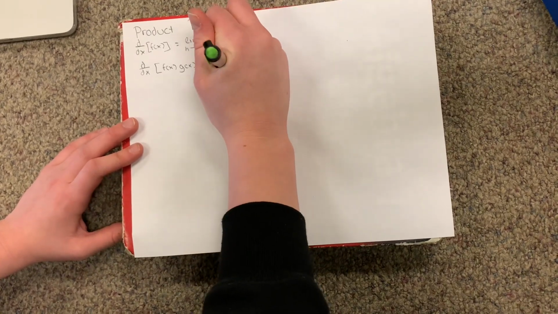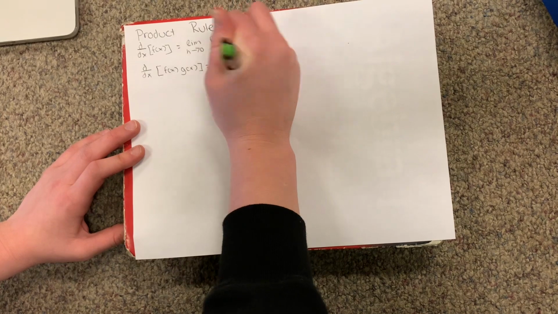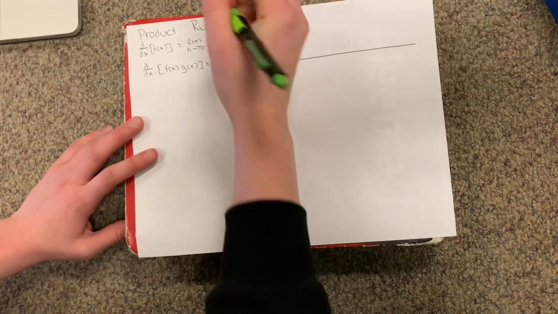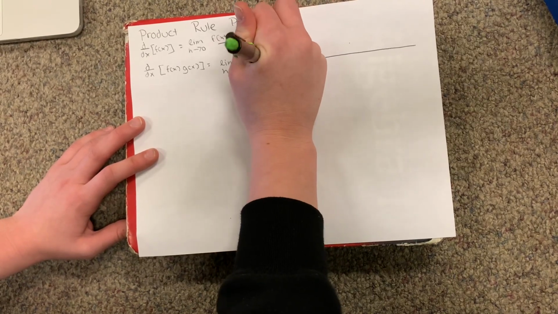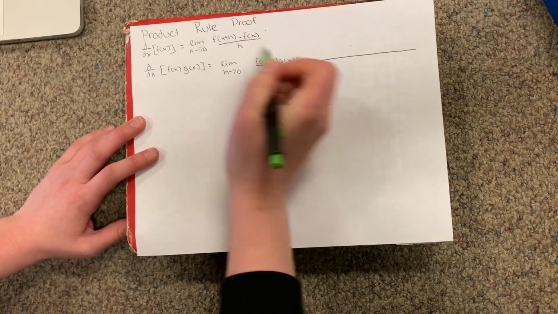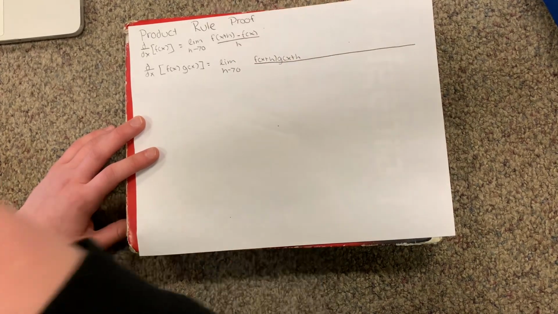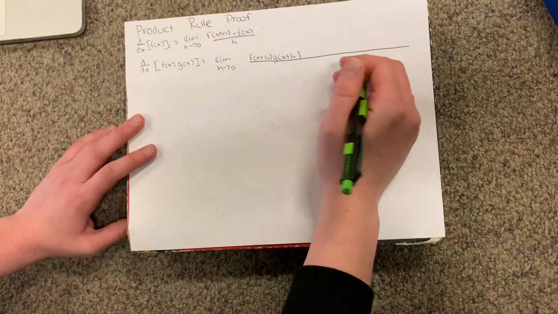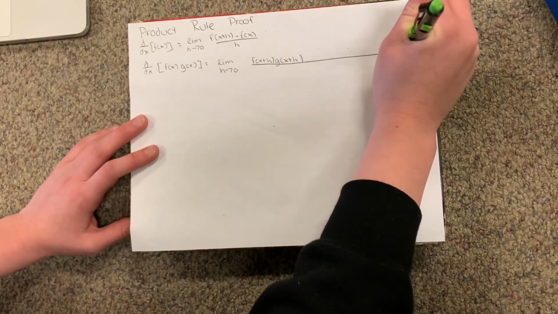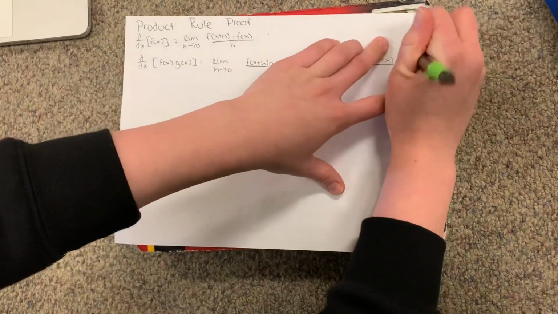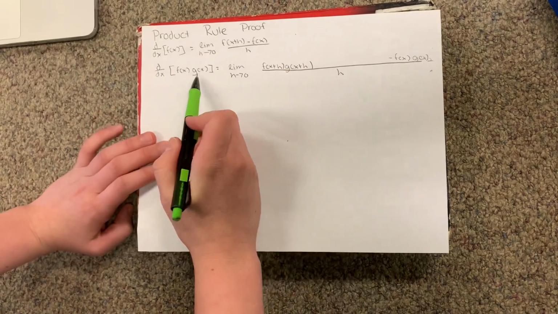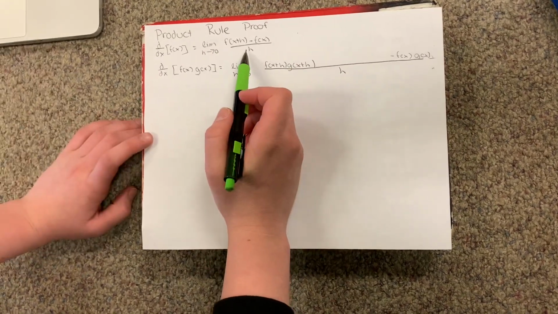So the limit as h approaches 0 of f of x plus h times g of x plus h, minus f of x times g of x, all over h. That's just plugging this into the definition of a derivative.